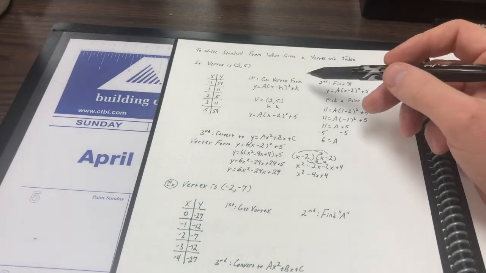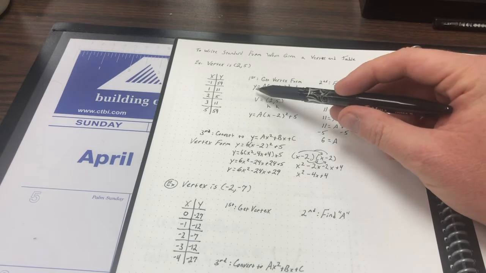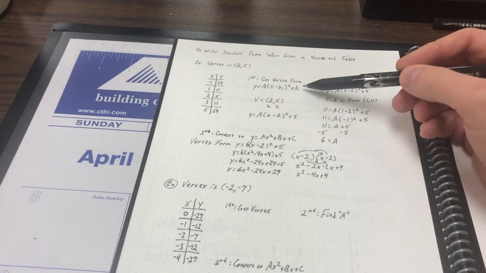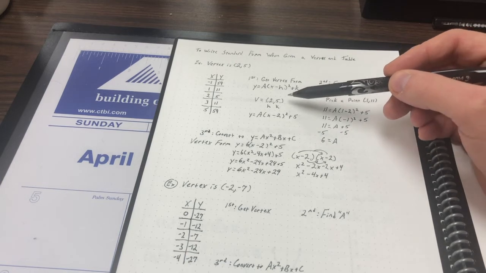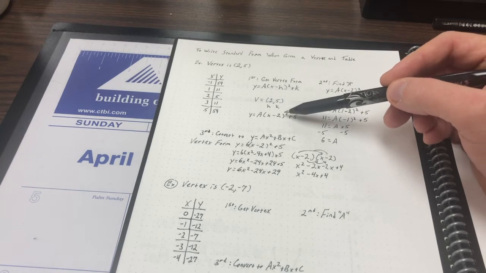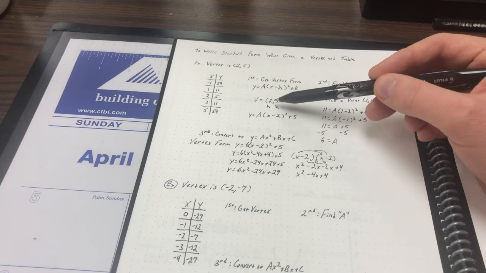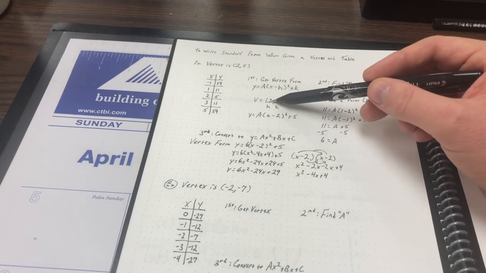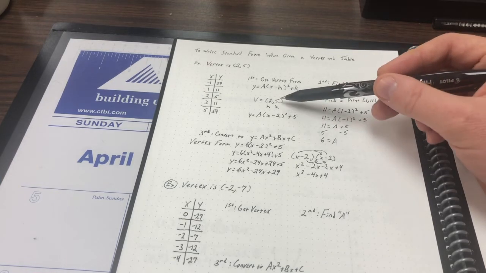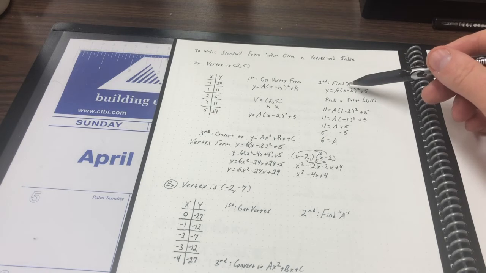So first off, you get your vertex form, which if you watched the last video, you would remember is y equals a times x minus h squared plus k. My vertex would come straight from the equation, the opposite of h and k, so I got a -2. The opposite of -2 is +2, but your k would become your y value, and you would have the vertex 2, 5. Second, you got to find a.